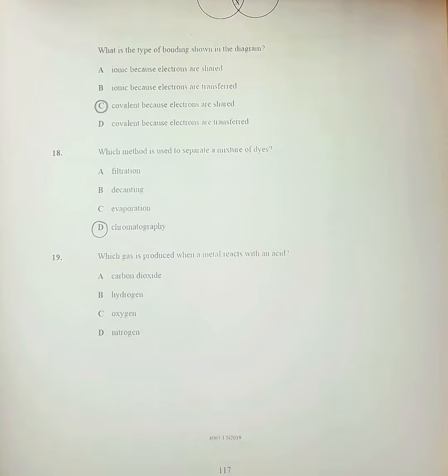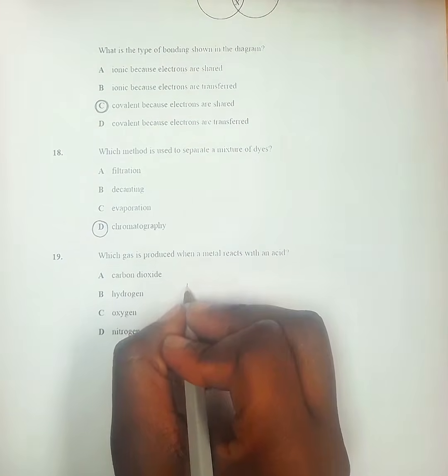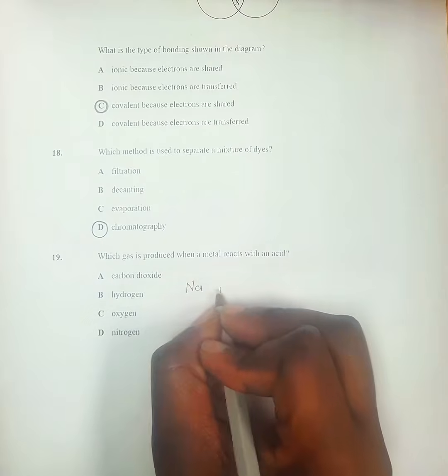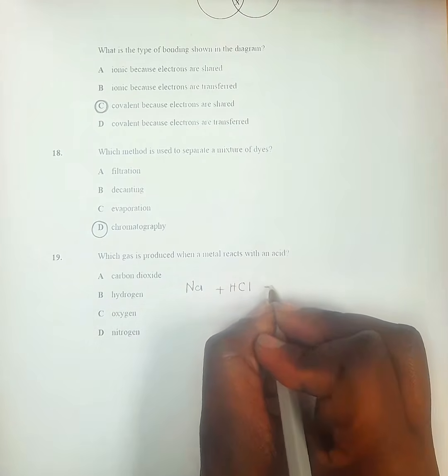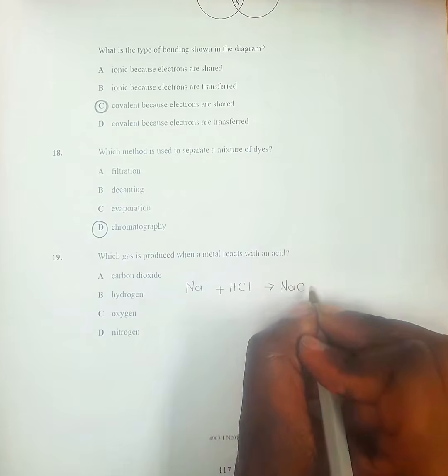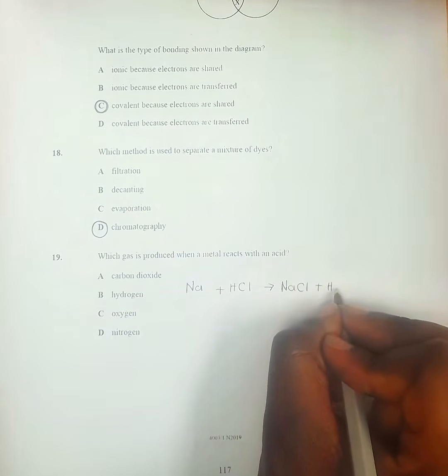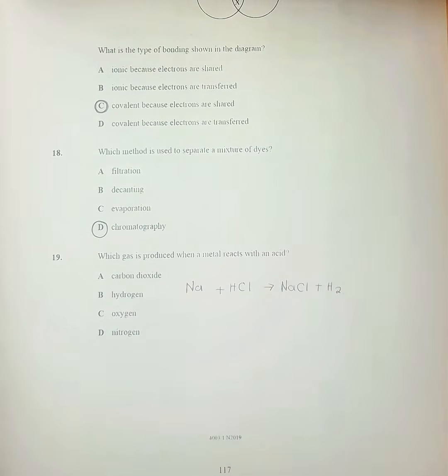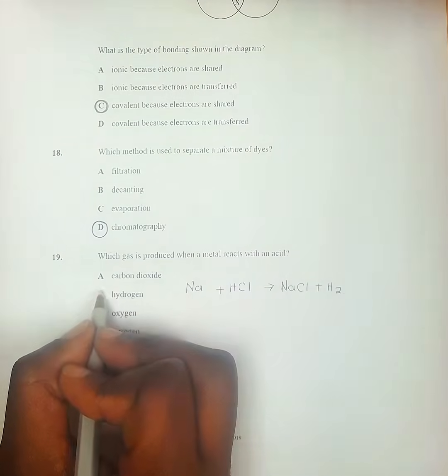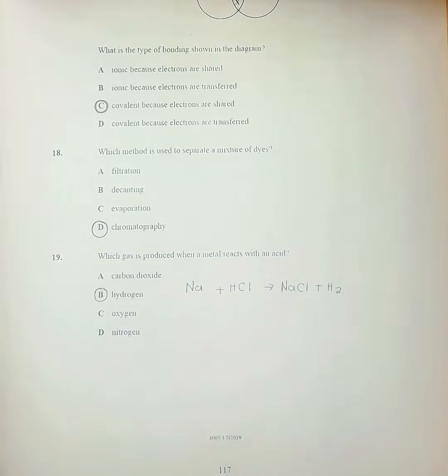It is hydrogen. If we react acid plus metal, we are going to have salt plus hydrogen gas. For example, let's say we react sodium plus hydrochloric acid. We are going to have a salt, which is sodium chloride, plus hydrogen. The reason why this reaction occurs is that sodium is more reactive than hydrogen, so it is going to displace it from the acid for us to have sodium chloride plus hydrogen. So the correct answer is B on number 19. Let us move on to number 20.